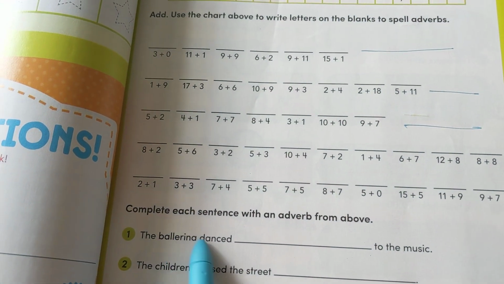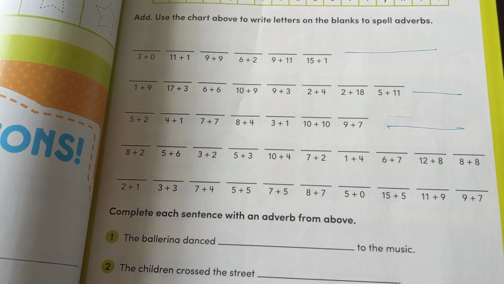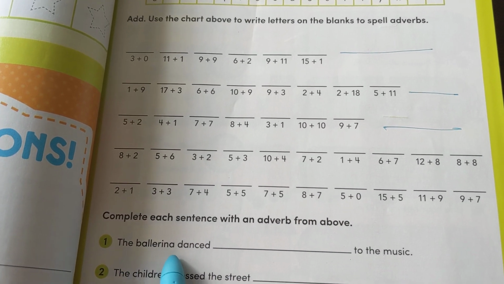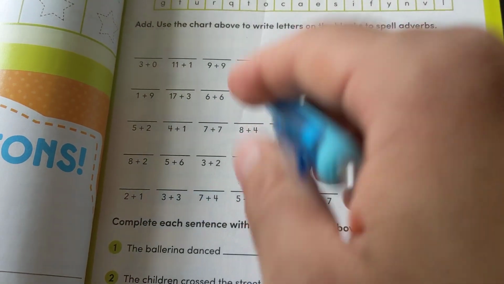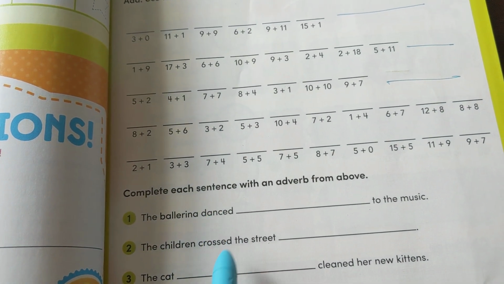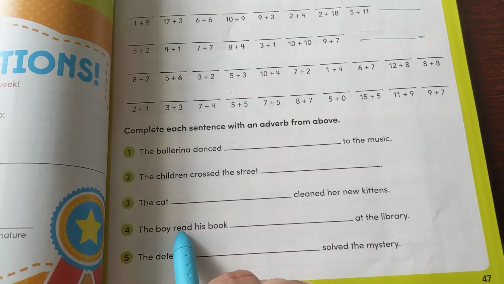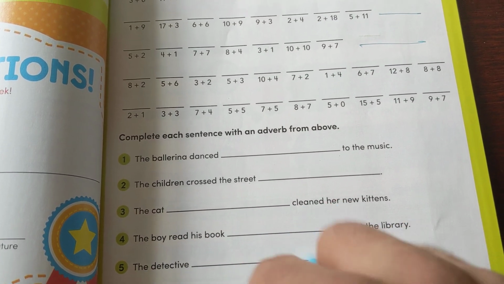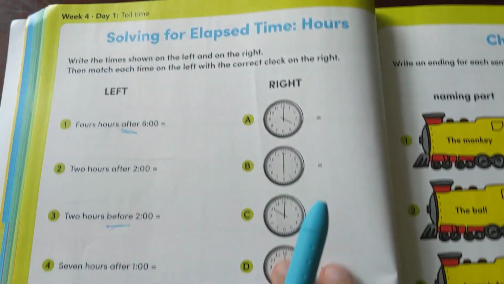So the ballerina danced how? On the dance floor to the music. Or that was where? Or when? The ballerina danced in the morning to the music. Whatever, the answer will come from here. But it helps to describe the verb: danced, crossed, cleaned, read, solved. It helps explain the verb better.